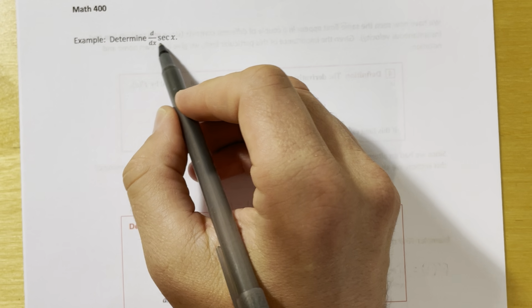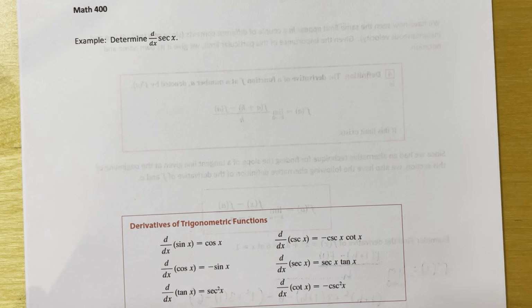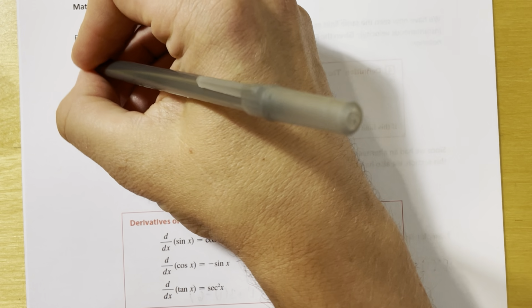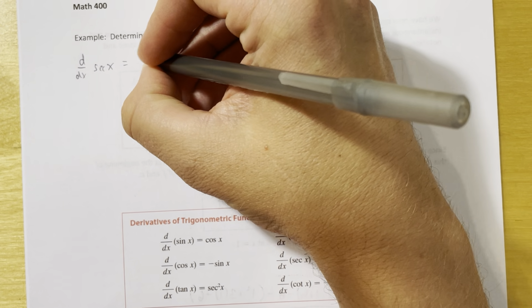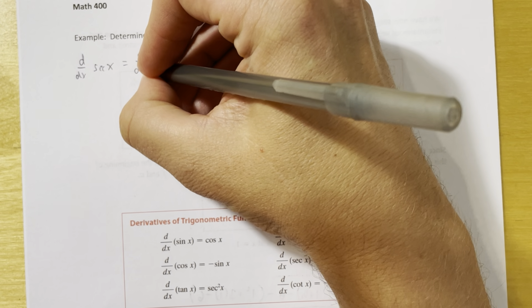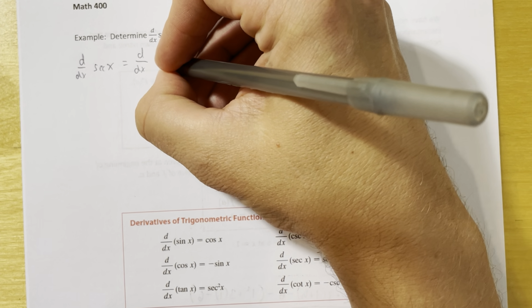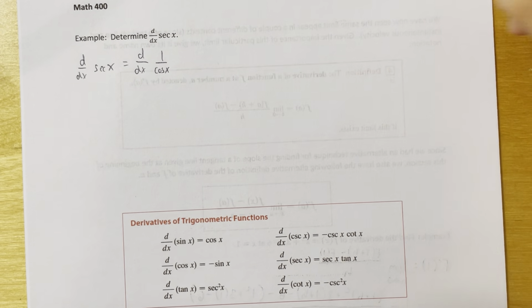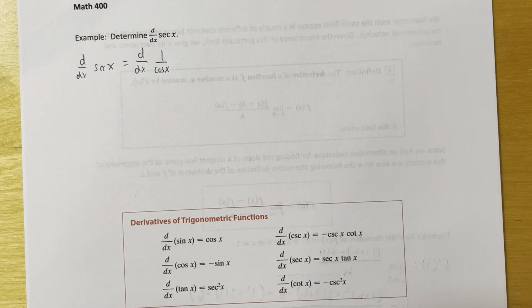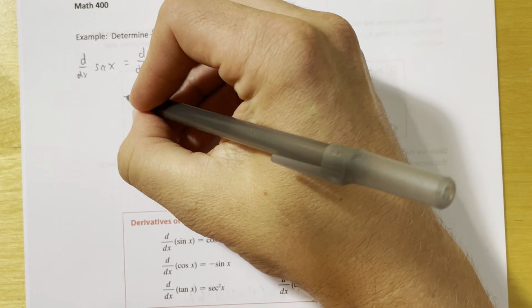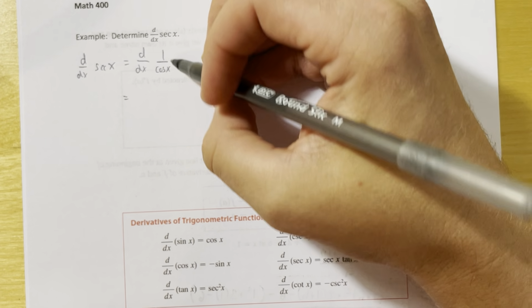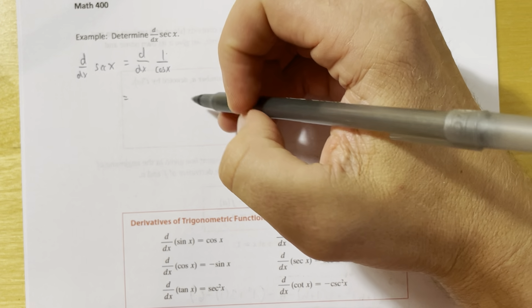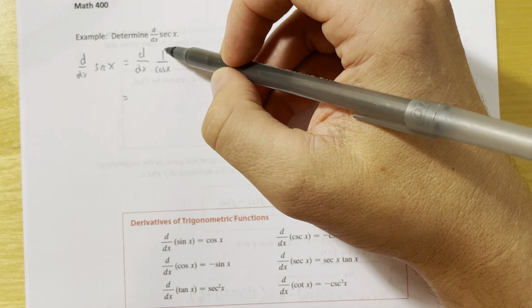So we want to find the derivative of secant of x. I don't need the limit definition anymore, because the derivative of secant of x is the same thing as the derivative of 1 over cosine of x, because that's what secant is, right? Now I can apply the quotient rule to this. So the quotient rule says, if I call this u and I call this v, I want v u prime.